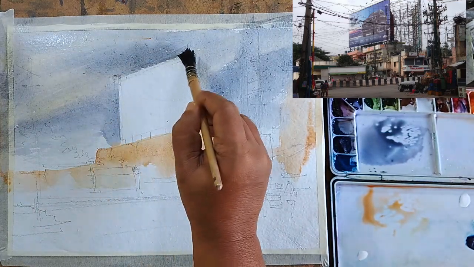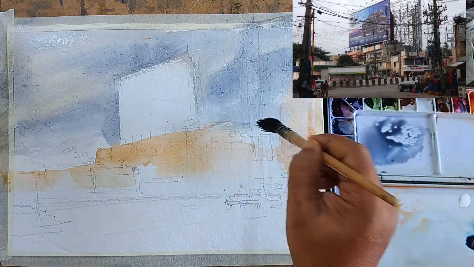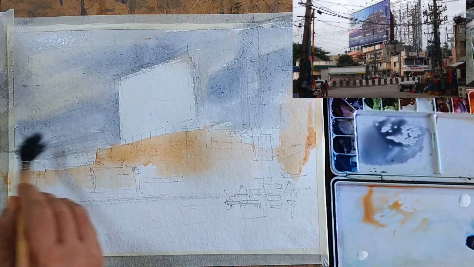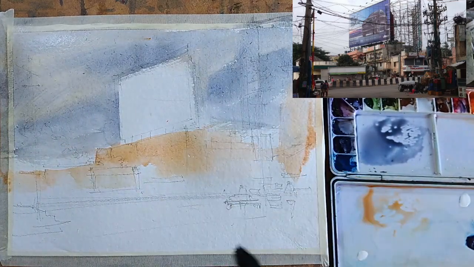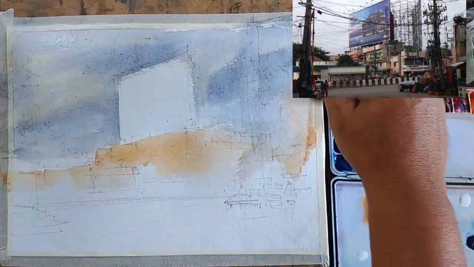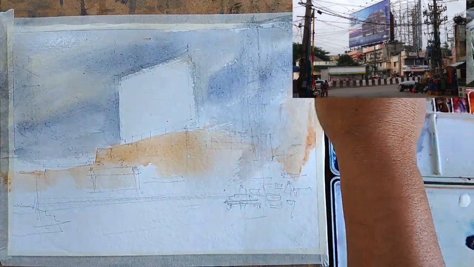This edge I want little precise. I'm trying to diffuse everything.